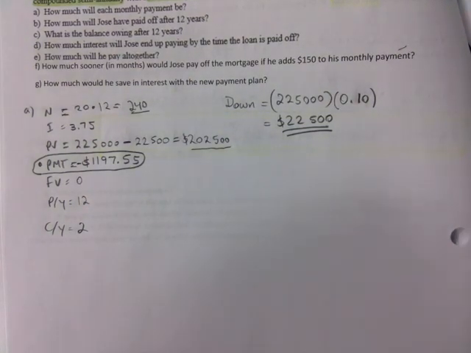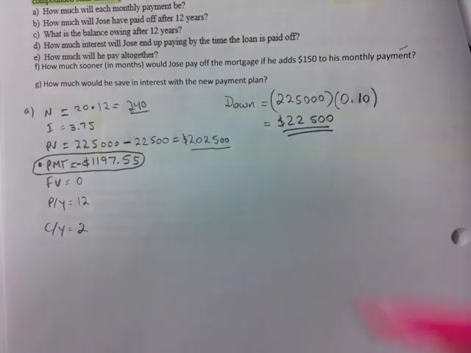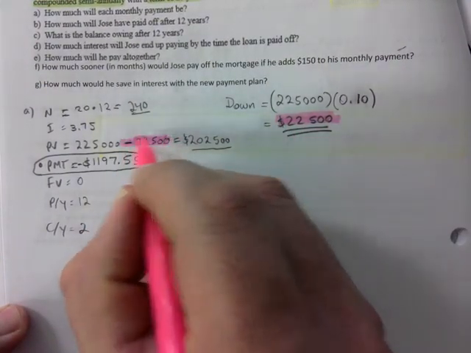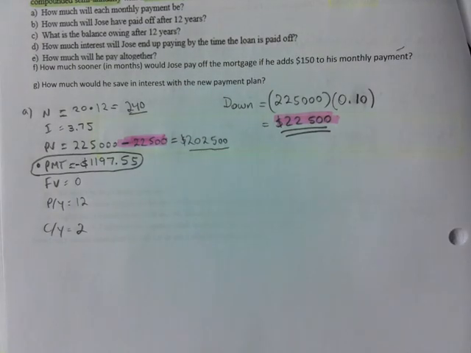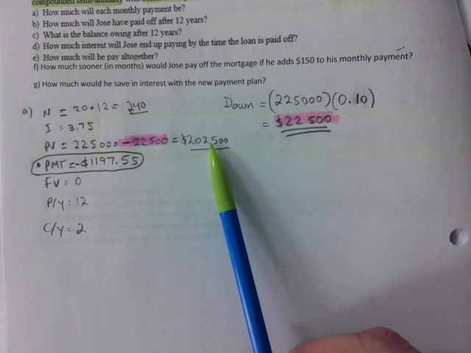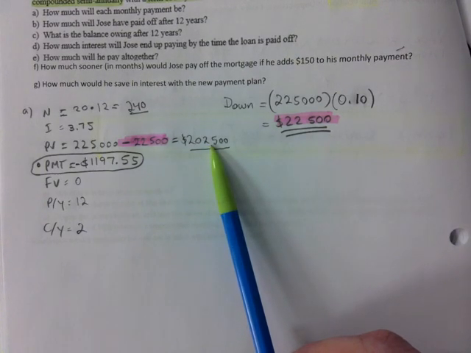Maybe it's worth highlighting the down payment that happened here. When you look at your notes, you can see, okay, the down payment has been subtracted from the price of the house. So this is my loan, right? This is the present value.